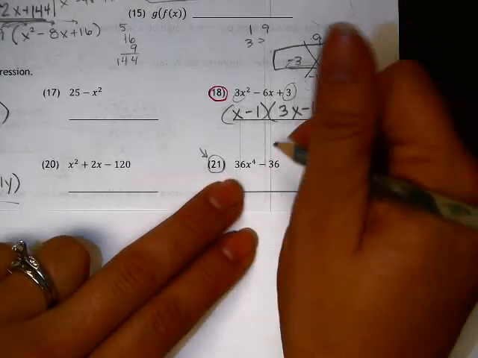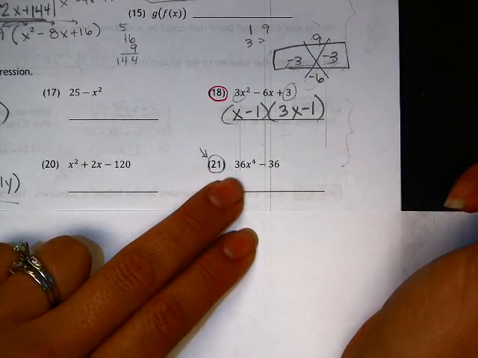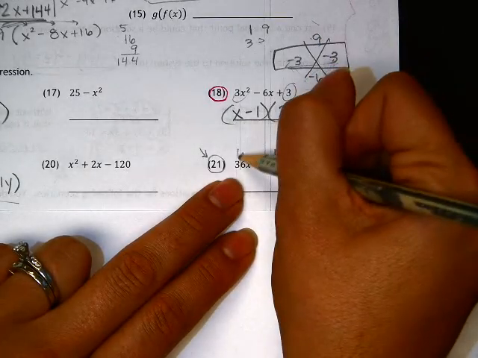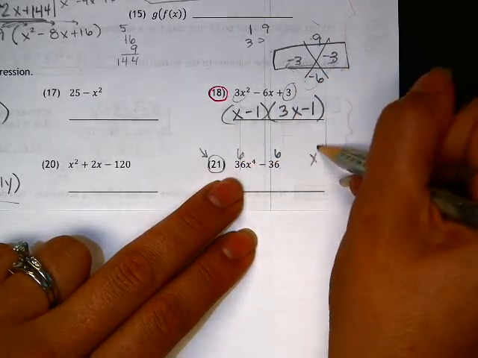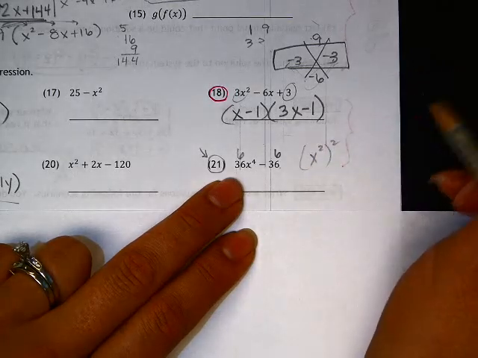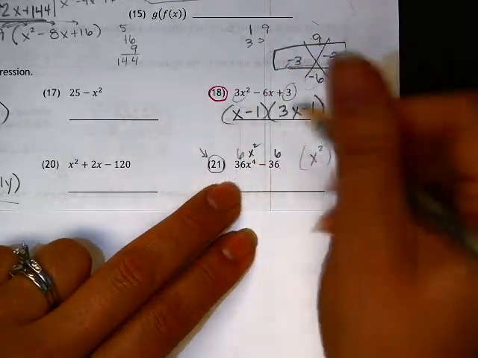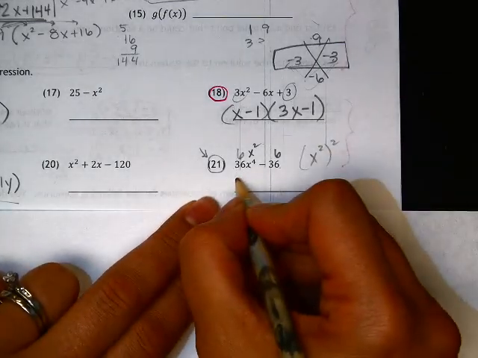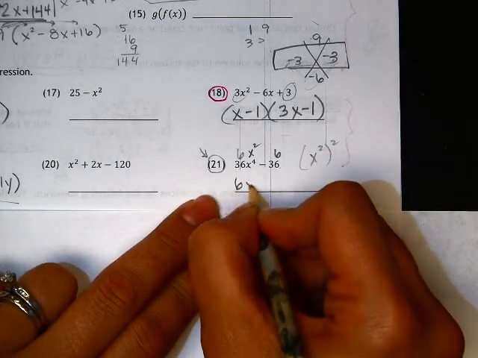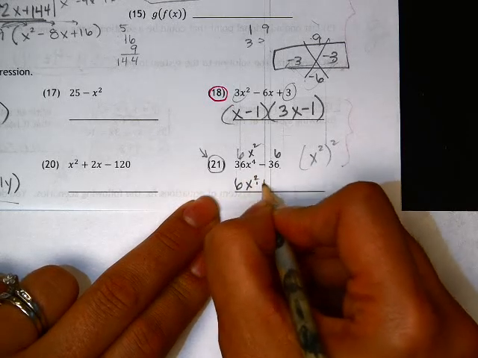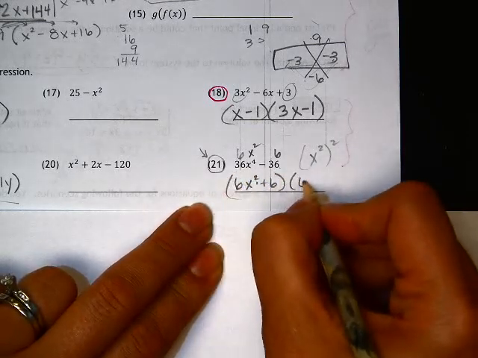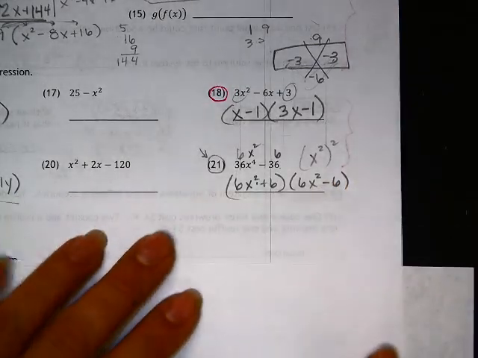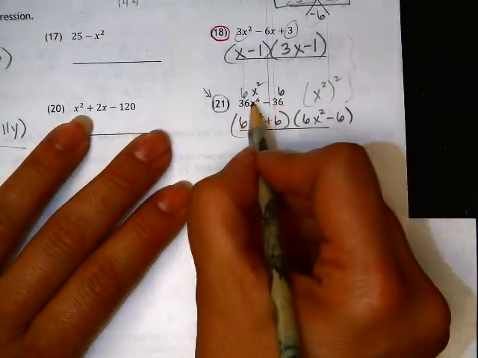Now, tricky. One, you can take out a common factor if you wanted to, but this is actually a perfect square of 6. This is also 6, and x squared is x to the 4th. So the square root of all this mess is that. So I can go ahead and factor out 6x squared plus 6 and 6x squared minus 6. That's one option.